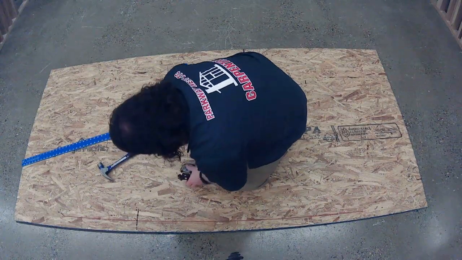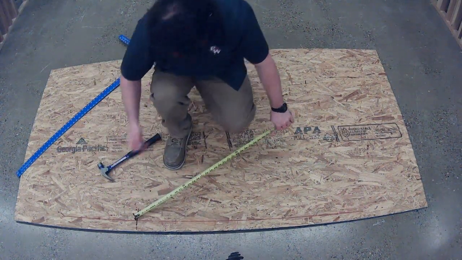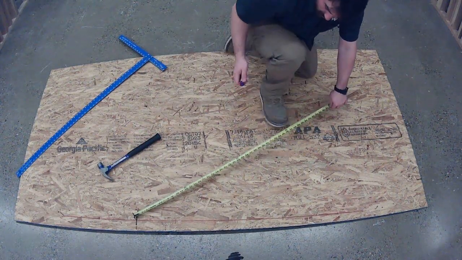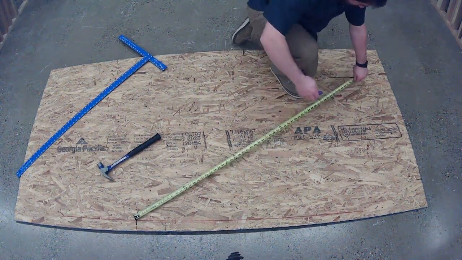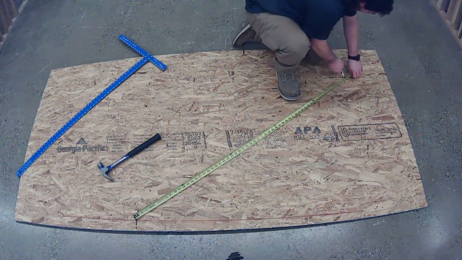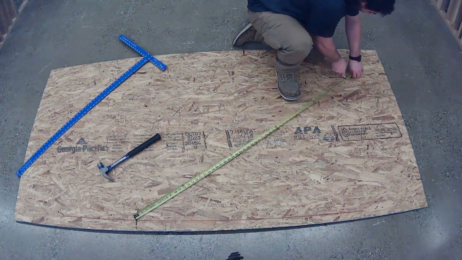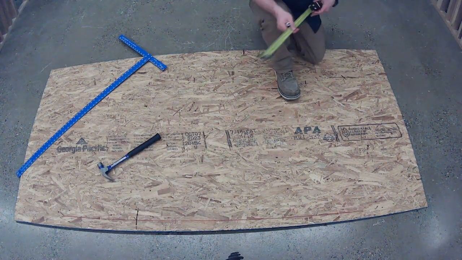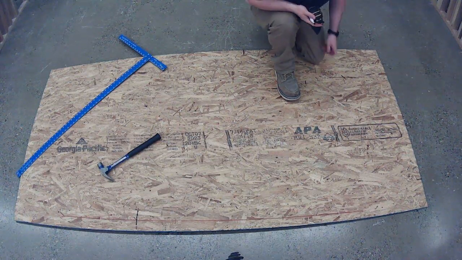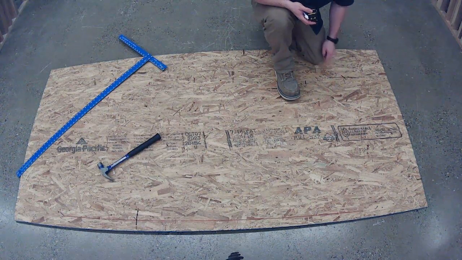All right. So from that point, right here is the intersection point. So that's where the squareness is going to come from.